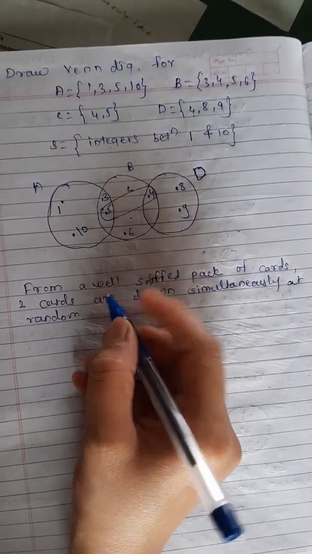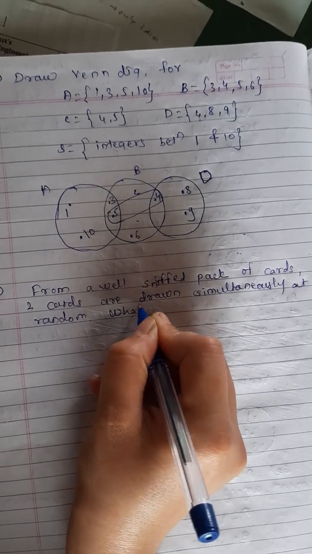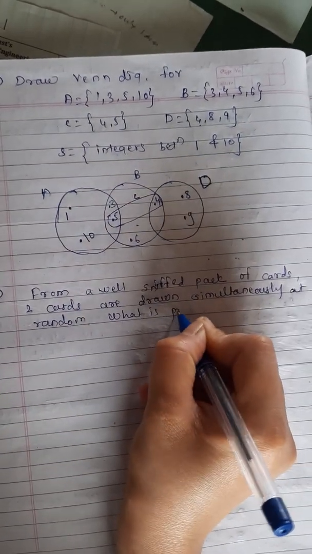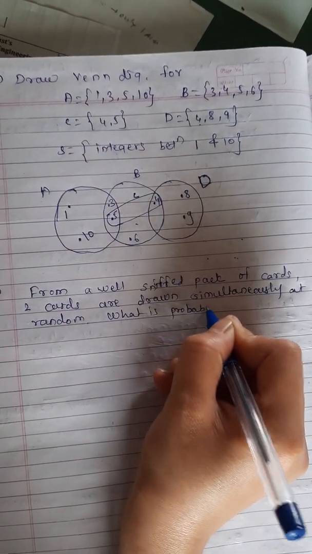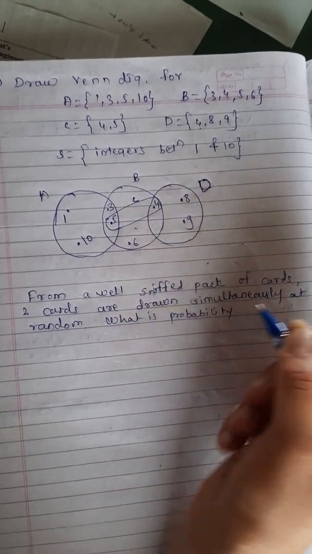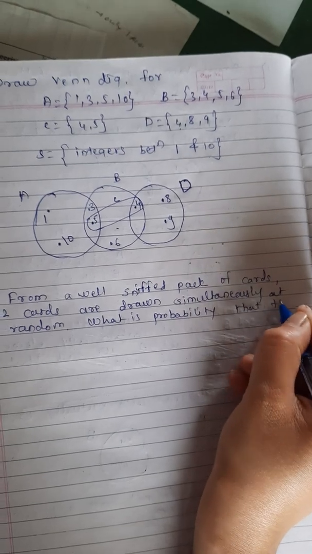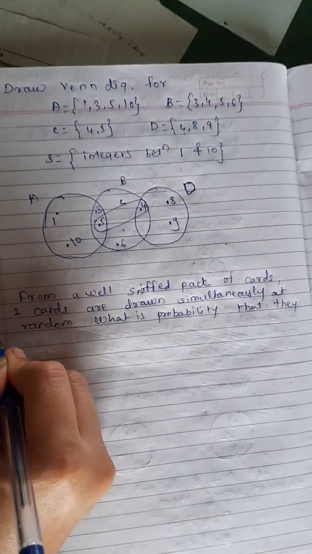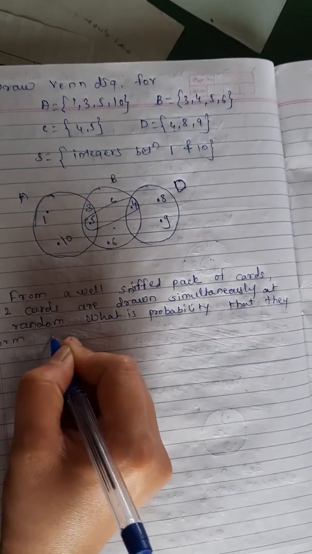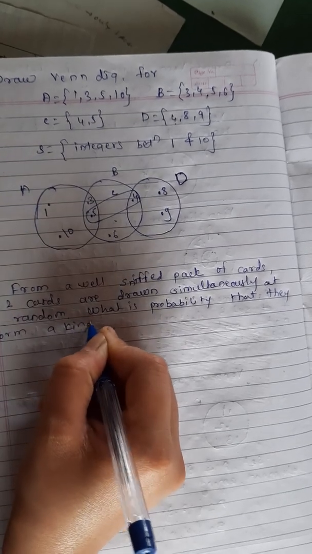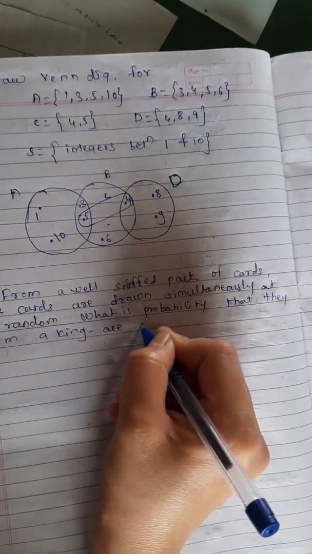So what is the probability that they form a king-ace combination?